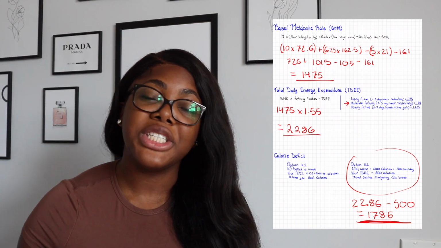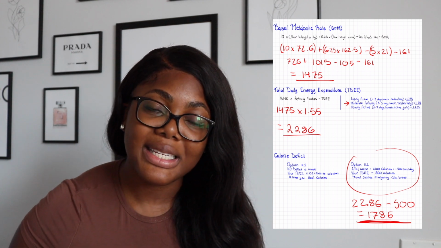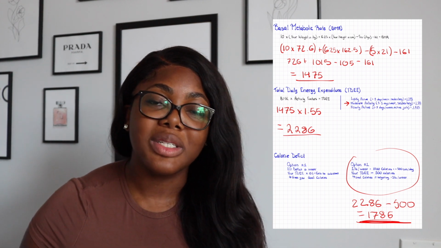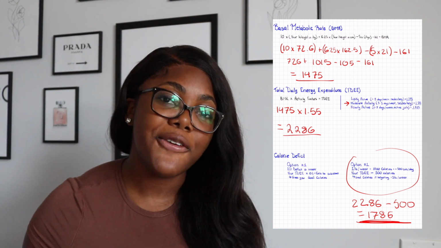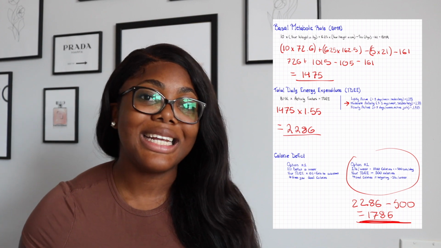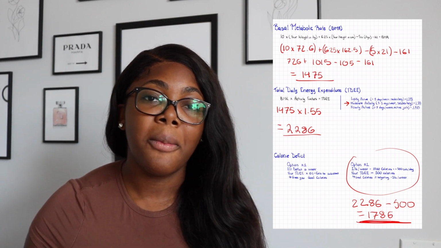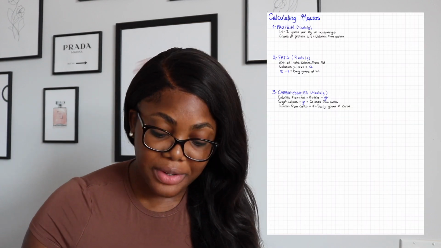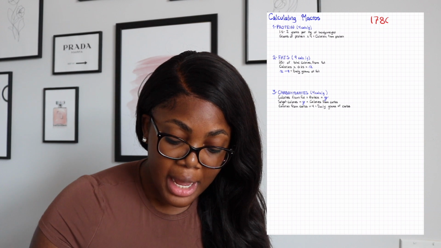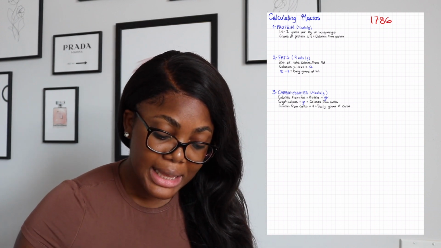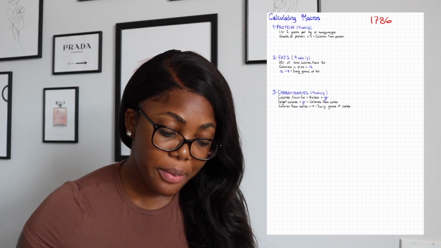That is how many calories she should be eating in a caloric deficit to lose 1 pound a week. So a 21-year-old lady who is 160 pounds and 5'4" would be eating 1,786 calories in a day if she is aiming to lose weight, more specifically 1 pound a week. All right, now that we've calculated that 1,786 calories, I'm just gonna write that at the top right here, and we're gonna get into calculating our macros, starting with our protein, then moving on to our fats, and then our carbohydrates.